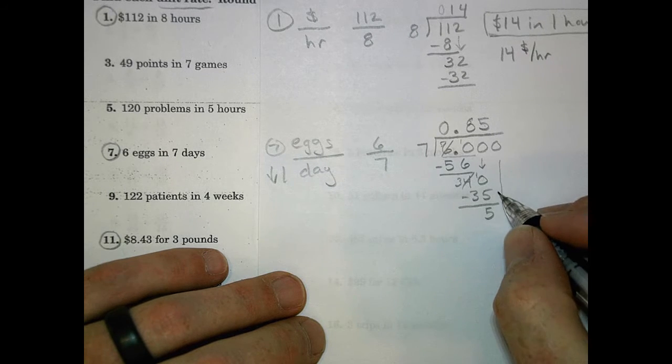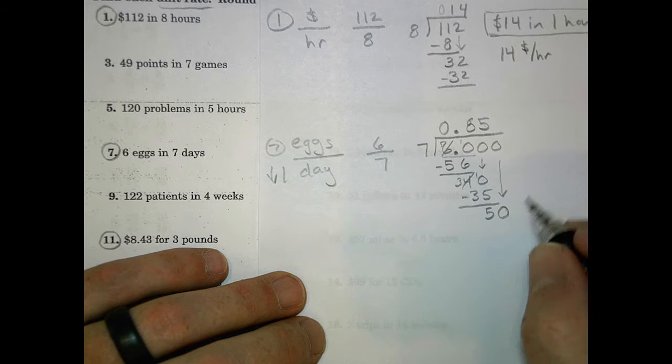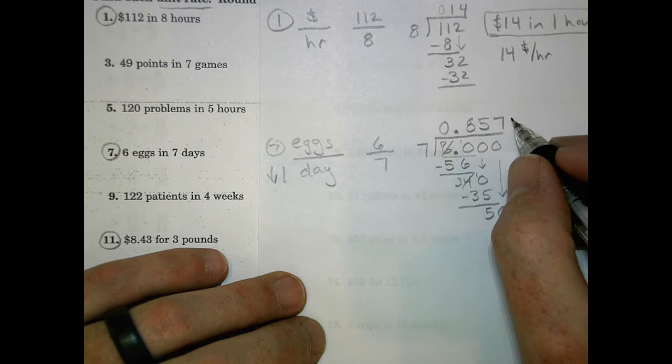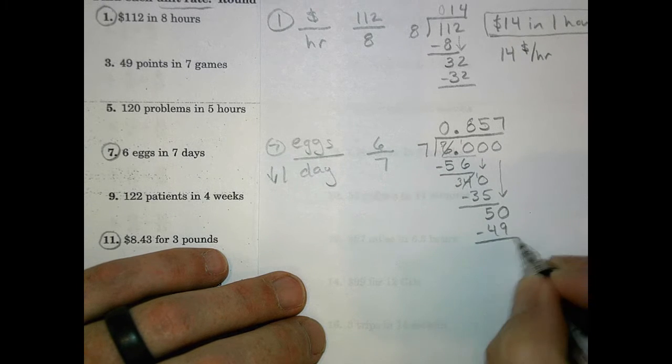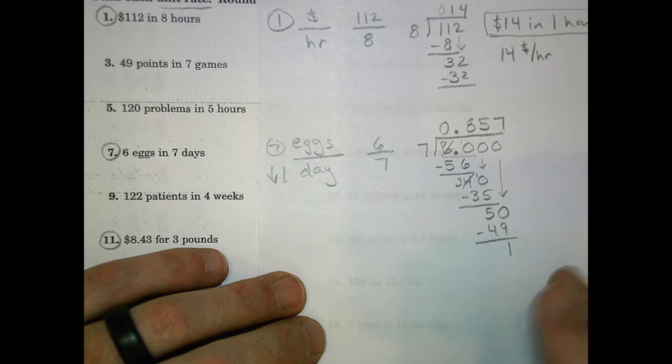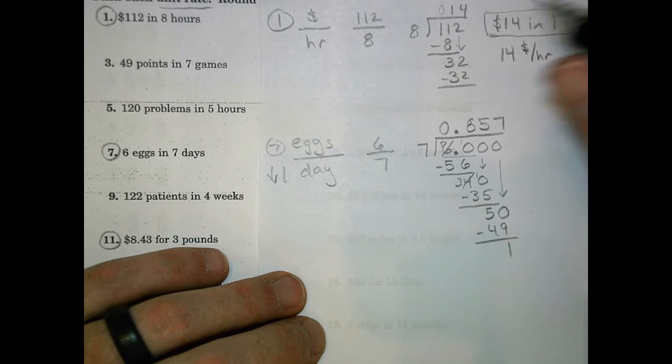So now we'll bring down this 0. 50. And I know 7 times 7 is 49. So I'll put that right there. And we have 7 times 7 is 49. We subtract, we have 1. And I can stop here with the math because remember, we're going to round it to the nearest hundredth, right?